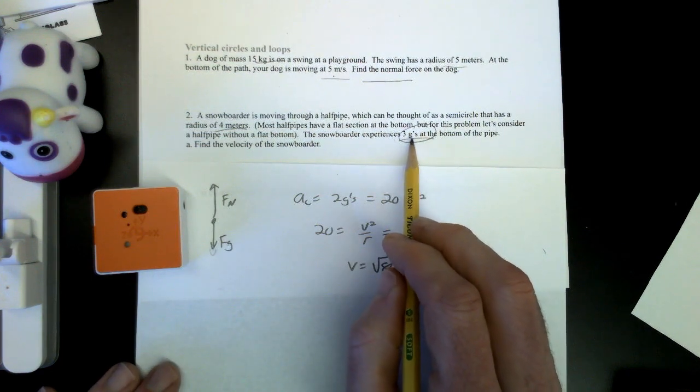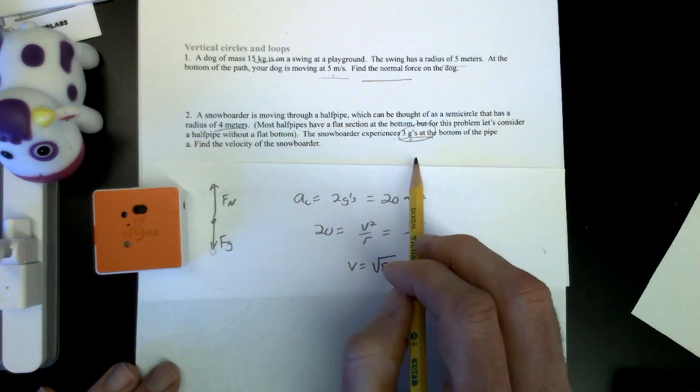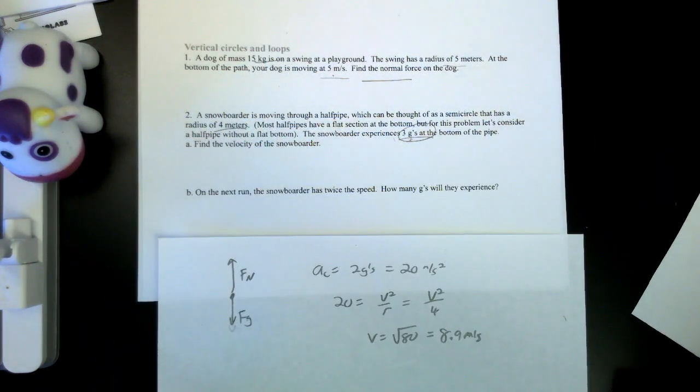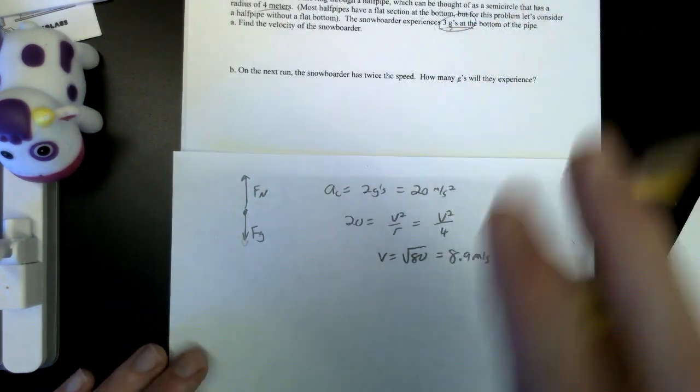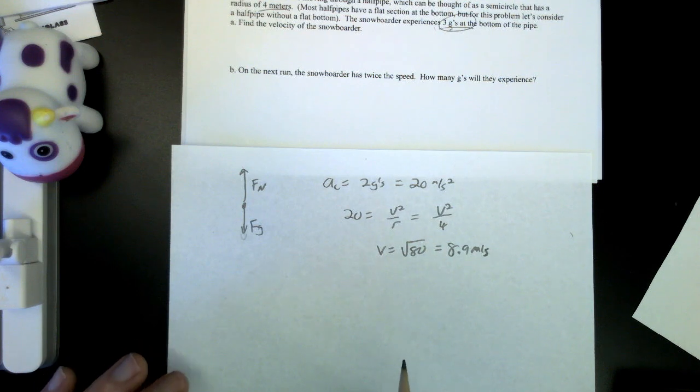So the tricky thing about this problem is realizing that when you're in a vertical circle, one of the G's that you're experiencing is going to be from gravity, and then the other G's are going to be from your acceleration. Okay, on the next run, the snowboarder has twice the speed. How many G's will they experience?